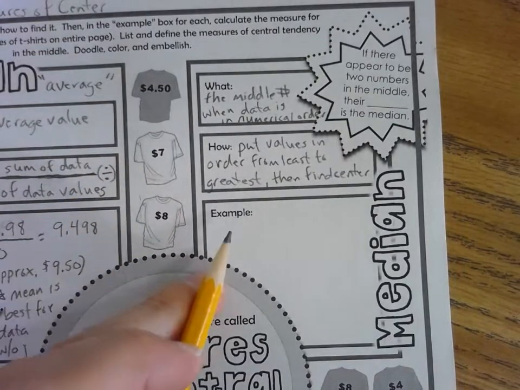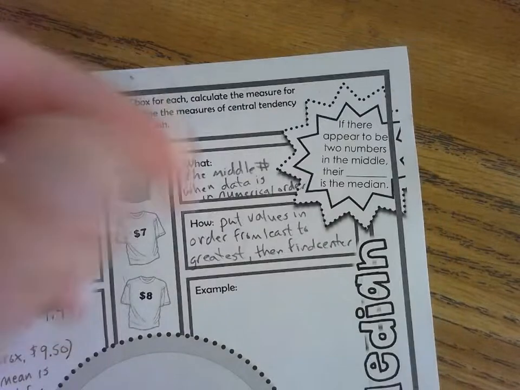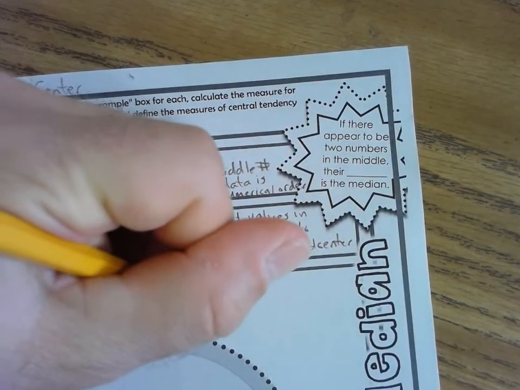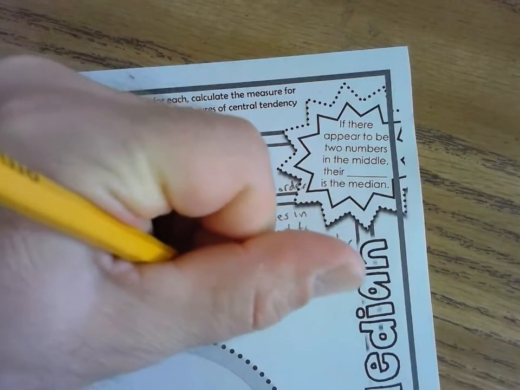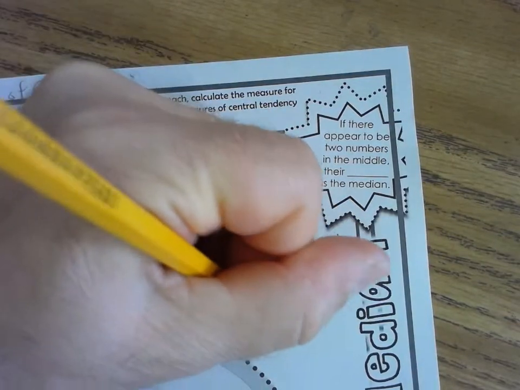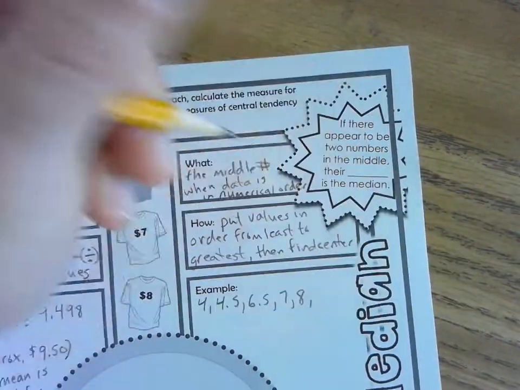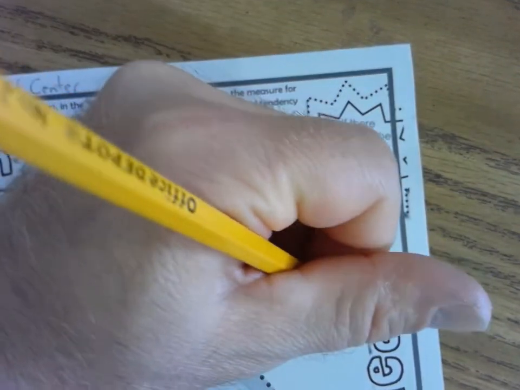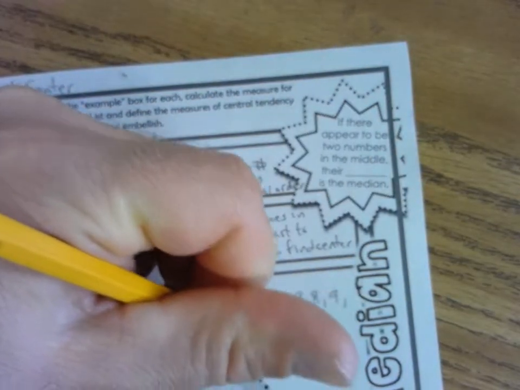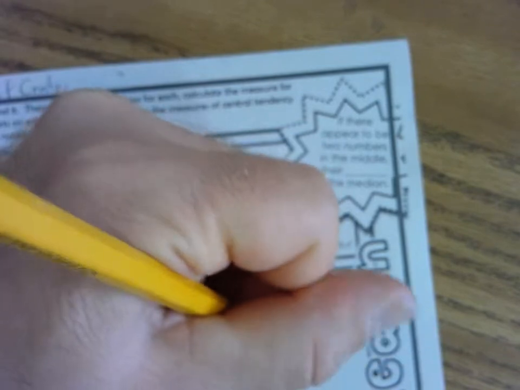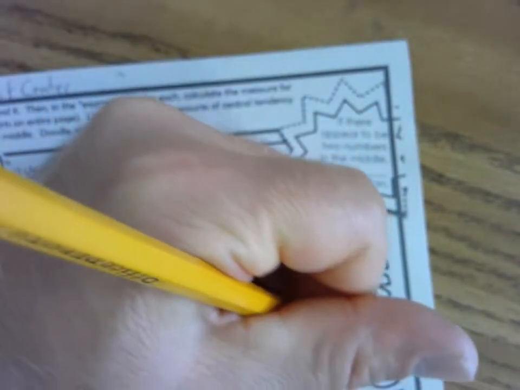So if you have these t-shirts here, you would put those in order. So you just go one at a time. 4, 4.5, 6.5, 7, 8, 8, 9. If a number is there twice, you have to list it twice. 9.99, 9.99 again, and 28. Okay?